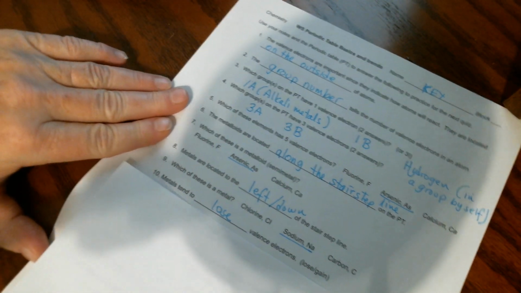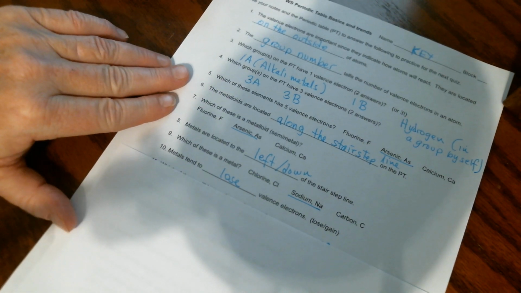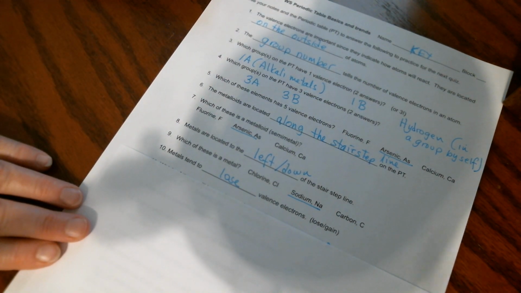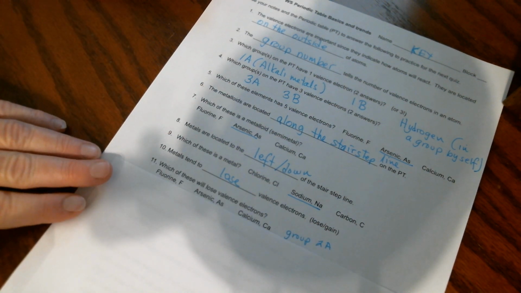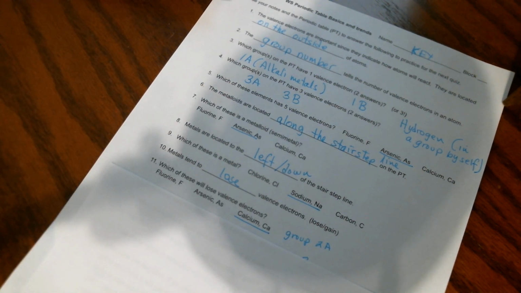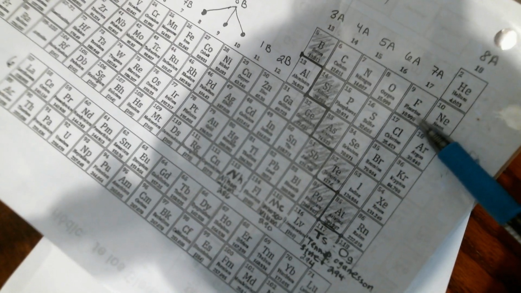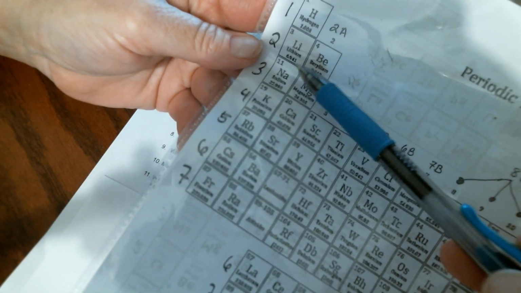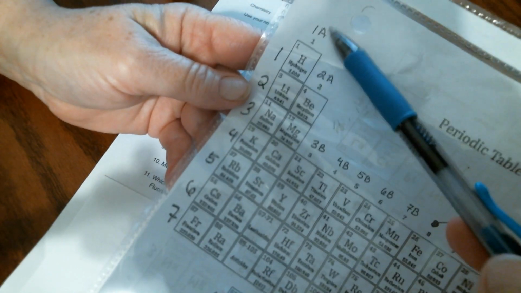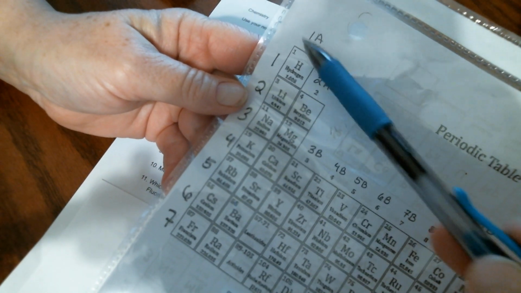Okay, metals tend to lose electrons. You just need to know that one. Non-metals gain, metals lose. And they're going to lose all of their valence electrons. So which one will lose? Well, I'm going to look at fluorine. No, it'll gain. Arsenic, it could do either. And then I've got sodium right here, and it is definitely a metal, and it is going to lose. How many? Well, it goes by the group number. So sodium would lose 1 electron.